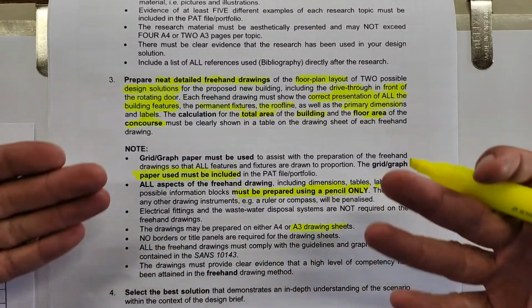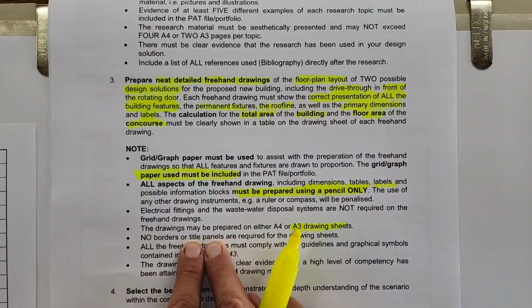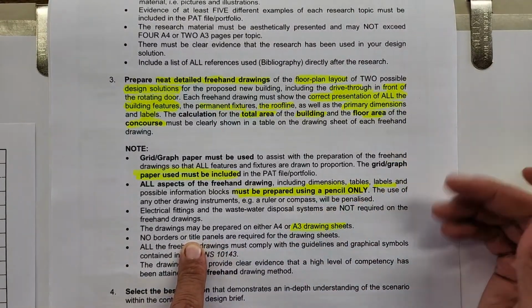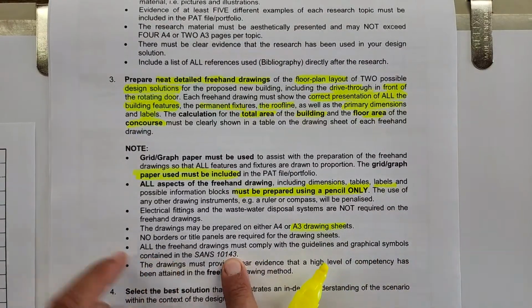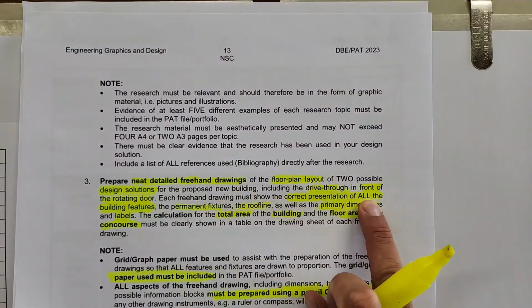So think of this. This is a presentation that's going to be presented. Please, my class, you guys put on borders and just a basic title panel: your name, page number, title of the drawing, okay? All the freehand drawings must comply with the guidelines and graphical symbols contained in SANS. That's what I emphasized here when they spoke about the correct presentation.